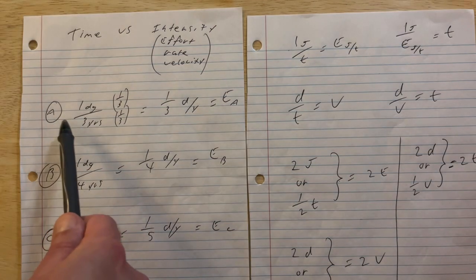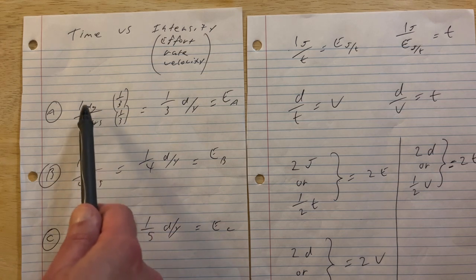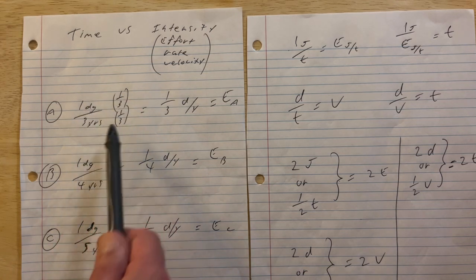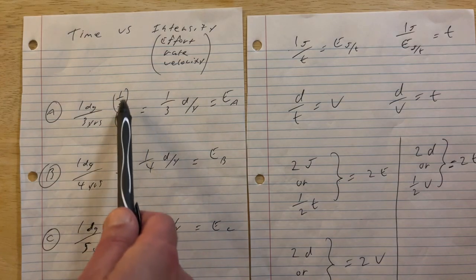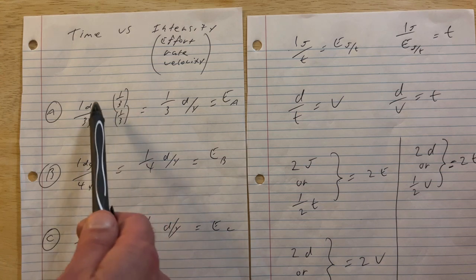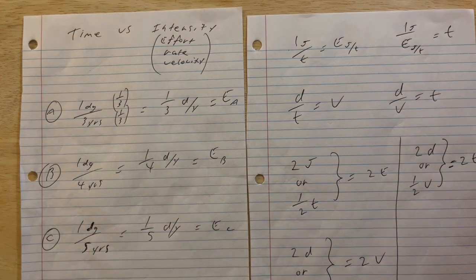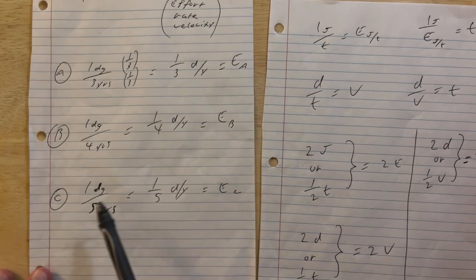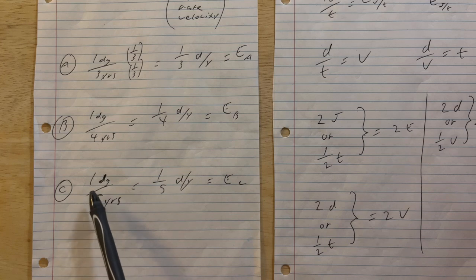Person A is going to be a little more ambitious and get that degree in 3 years. And again, what I did here is I took the numerator and denominator, multiplied both by 1/3. Notice 1/3 divided by 1/3 equals 1. So when you multiply anything by 1, you get the same number. So what we have here is 1 degree in 3 years equals 1/3 of a degree per year. Person C here, they're going to take a little bit longer to get that degree. They're going to do it in 5 years. So that'll be 1 degree in 5 years, or 1/5 of a degree per year.